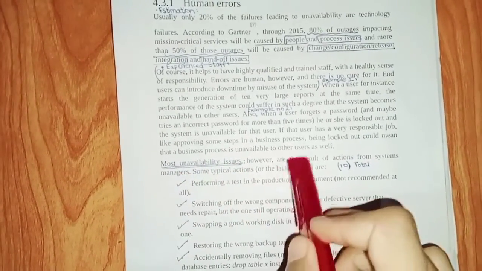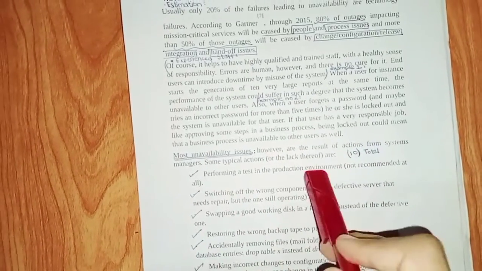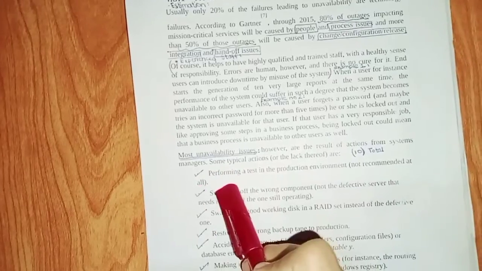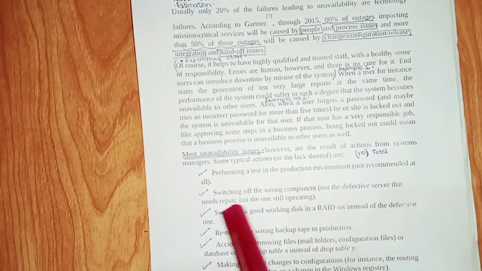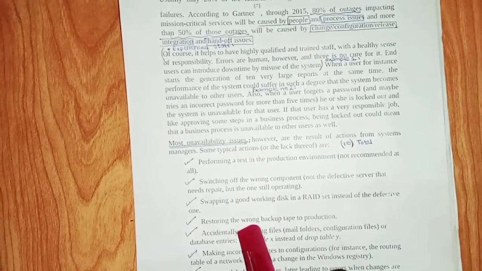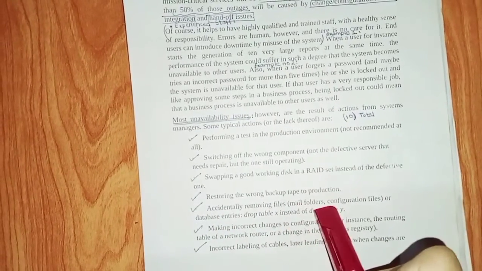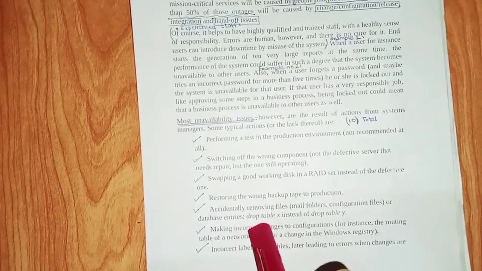Some typical actions are performing a test in the production environment, not recommended at all; switching off the wrong component, not the defective server, so that the defective one is still operating; restoring the wrong backup tape to production; accidentally removing files or main folders; and executing a drop table on database entries.